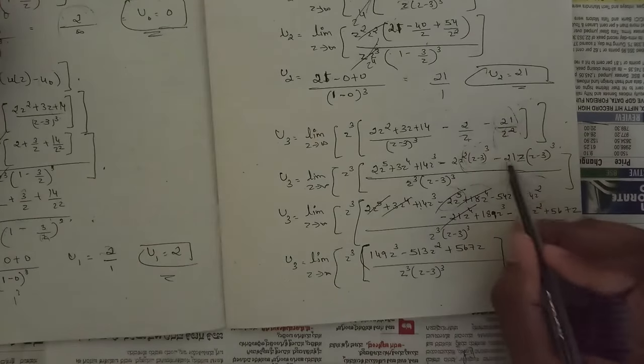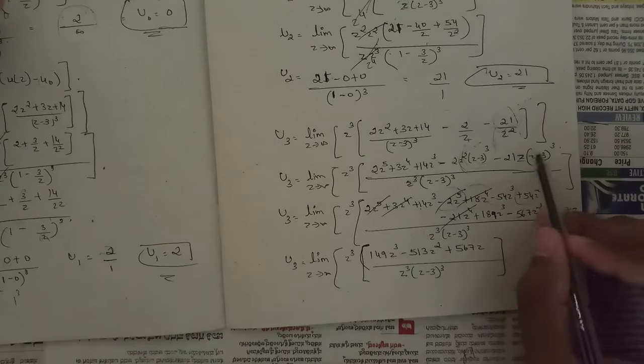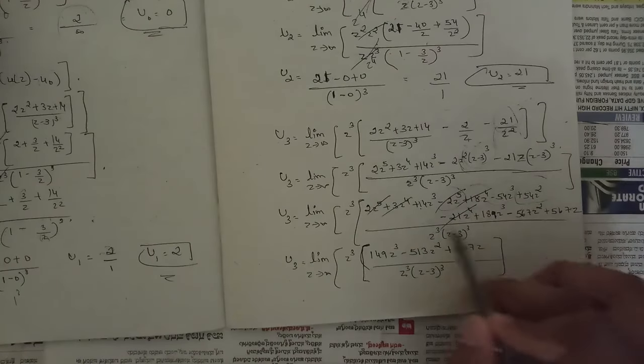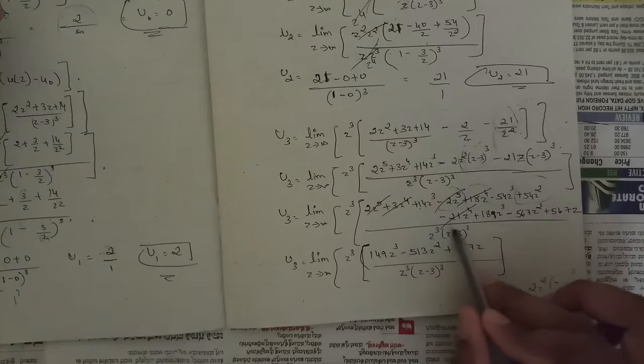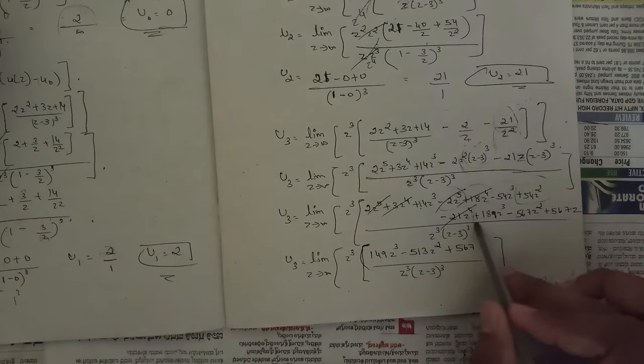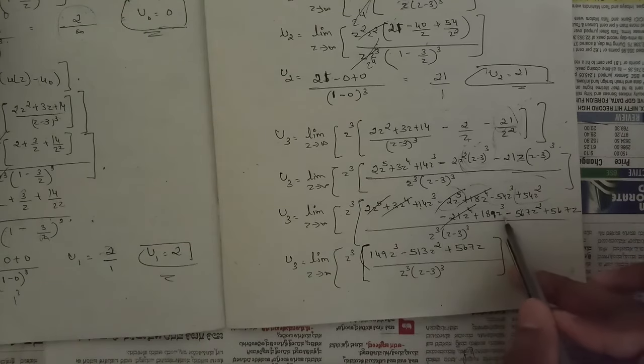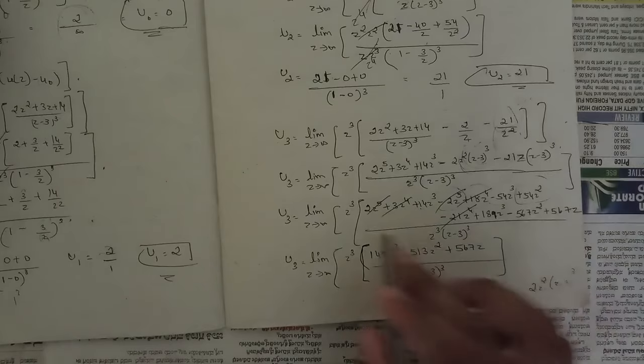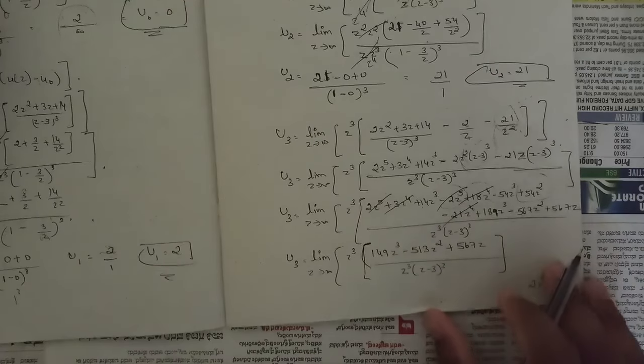Similarly here, minus 21z into z minus 3 whole cube, the same procedure, gives minus 21z to the power 4 plus 189z cube minus 567z square plus 567z, divided by z cube into z minus 3 whole cube.